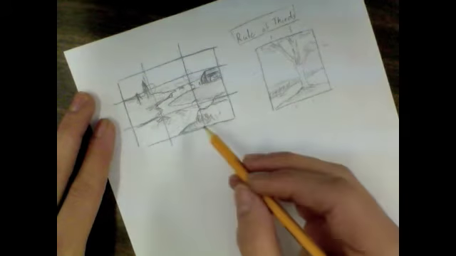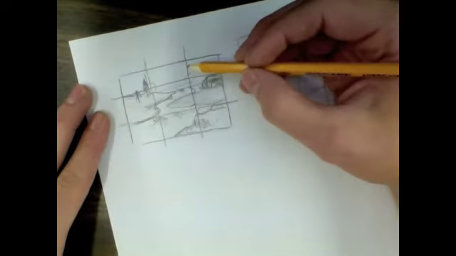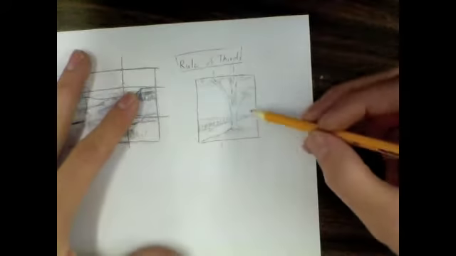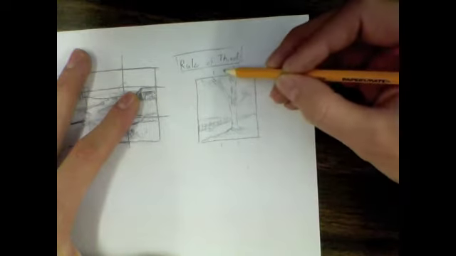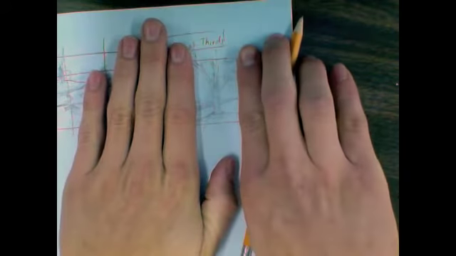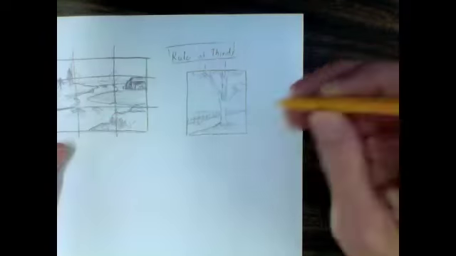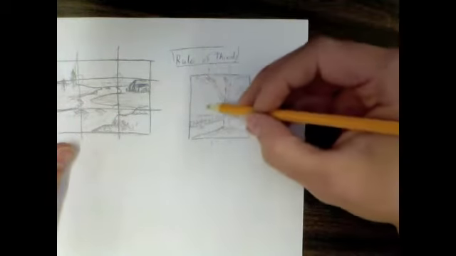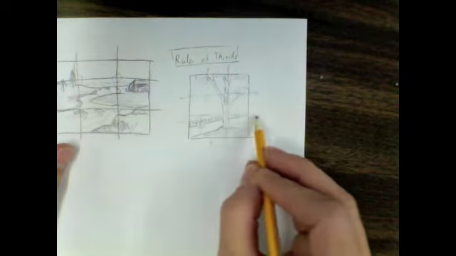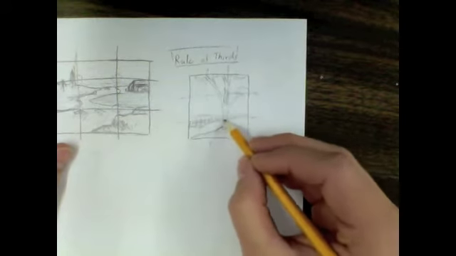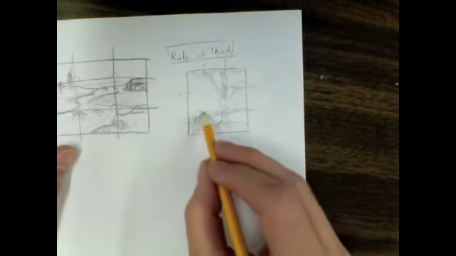as well as the bottom of the rock. And the horizon line is also on one of the lines. By offsetting an object in a composition, it will make it more interesting and appealing to the eye. If I would simply just draw the object in the center of the piece, it would not be as effective. But you can see how it's off-centered with one of the lines. And it hits both points. Even the fence hits a point.